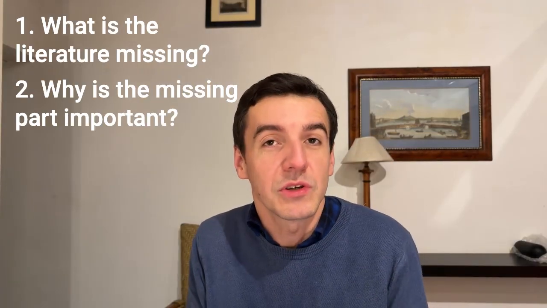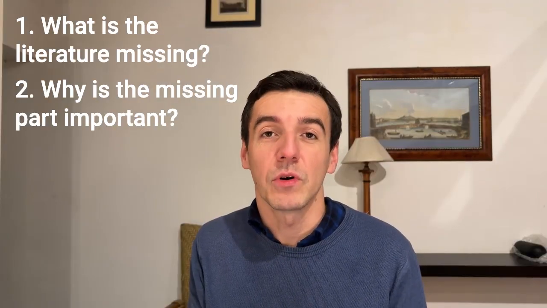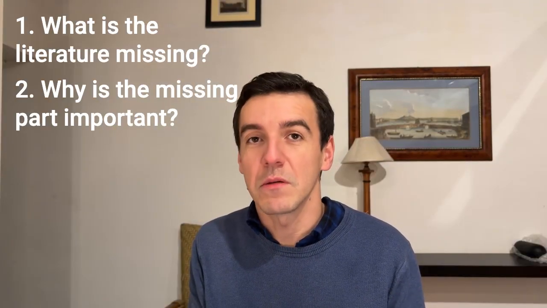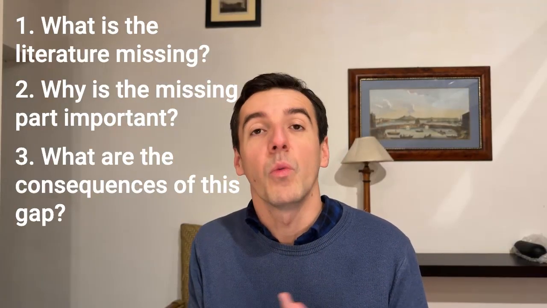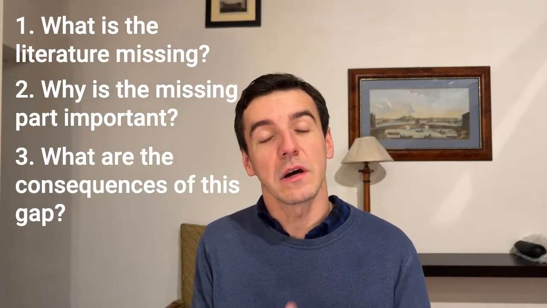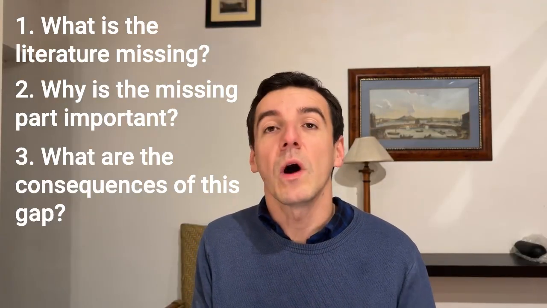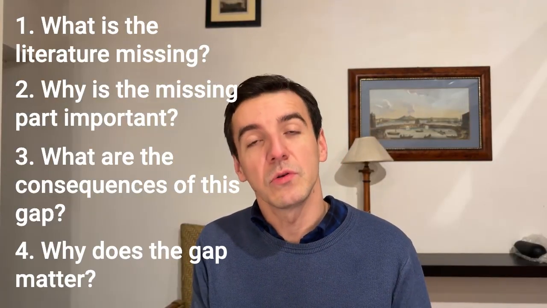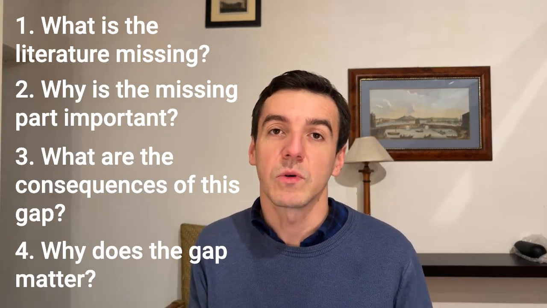It's important to articulate that the contribution that you're making is in fact important and that it's changing the field in some important way. You should also articulate what the consequences of this gap are. Why is it urgent to actually identify this gap and work on it? And finally, why does this gap matter?